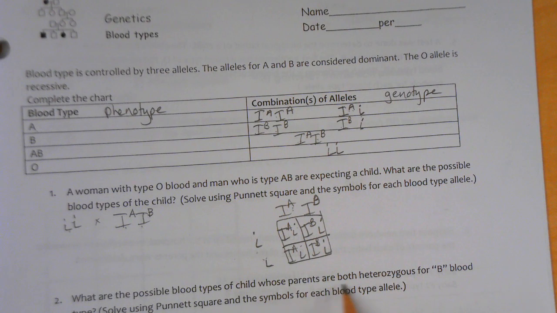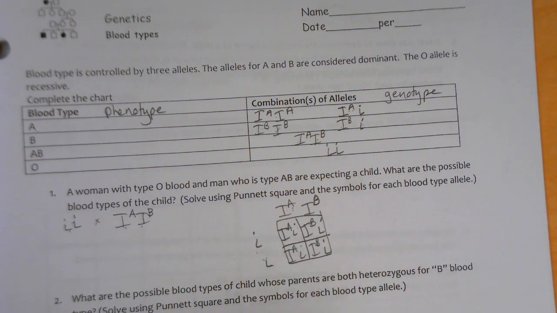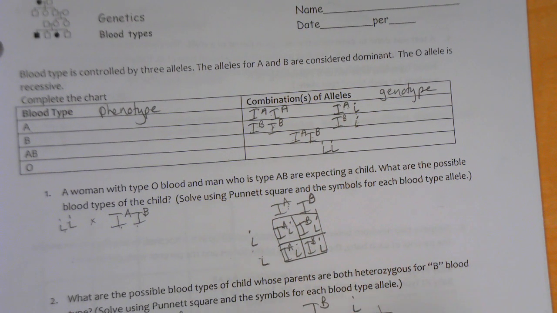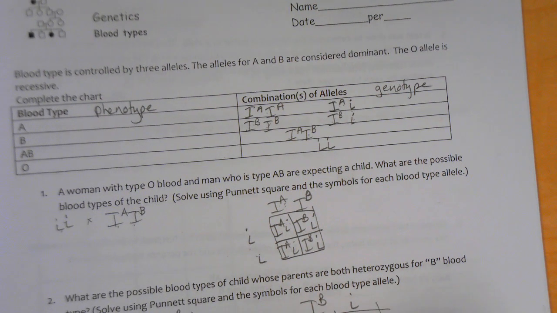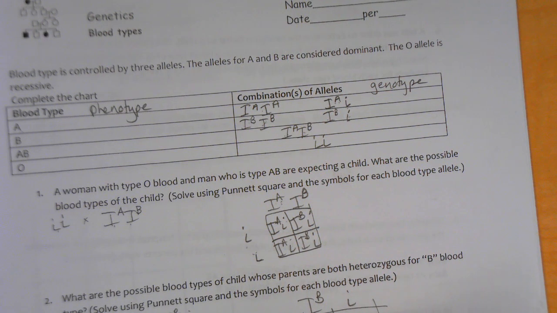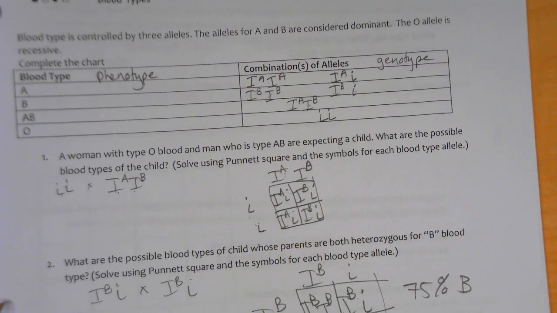What are the possible blood types of a child whose parents are both heterozygous for B blood? So if you have B blood, these 2 are the same, so that's homozygous. These 2 are different, so that's heterozygous. So it's IB i crossed with IB i. Whole lot of B type blood here: B, B, B, and finally we get an O. So 75% B and 25% O.